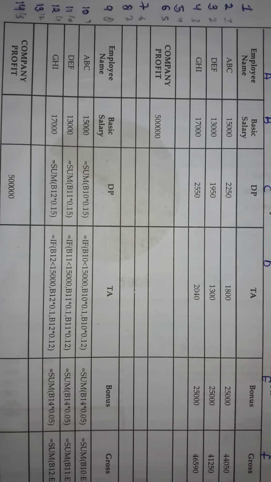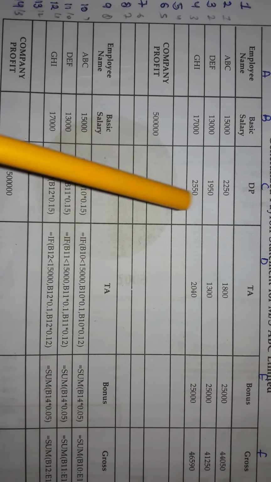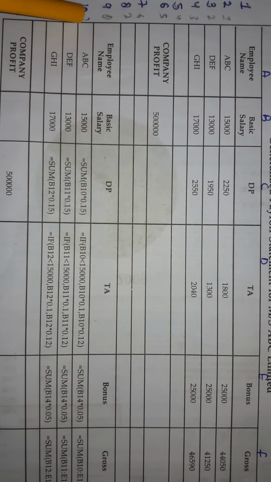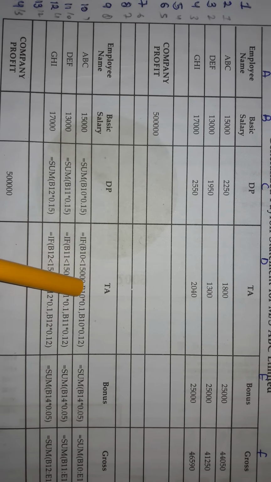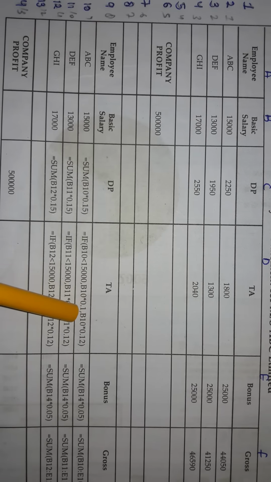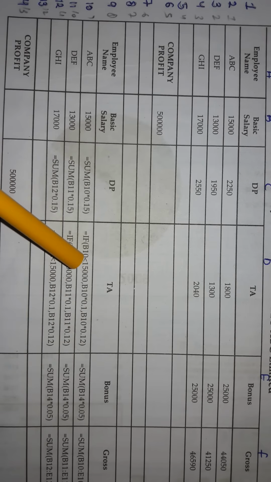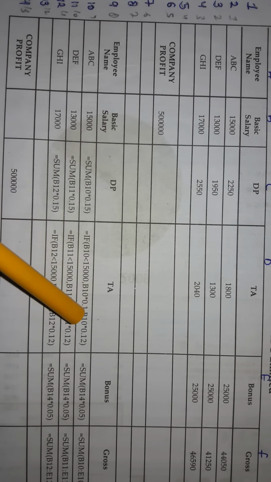Okay, then your TA. For TA there was an if condition. If B10, you can see B10, this basic salary of A, B10 is less than 15,000, then it will be B10 multiply 0.1, that is 10%. Otherwise, showing this comma, B10 multiply 0.12, that is 12%. If B10 is less than 15,000, B10 will be multiplied by 0.1, that is 10%, comma, otherwise B10 will be multiplied by 0.12, that is 12%.